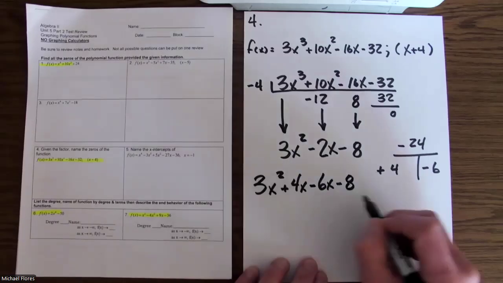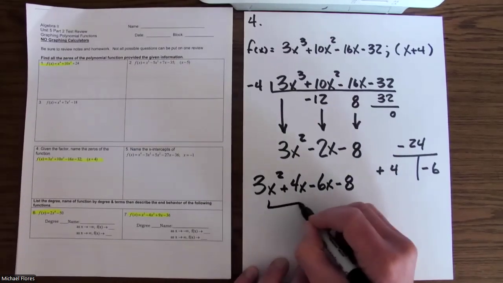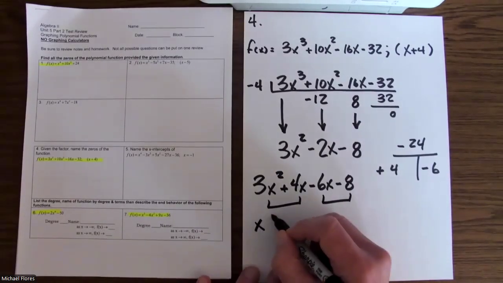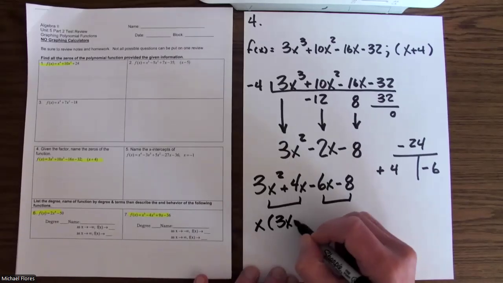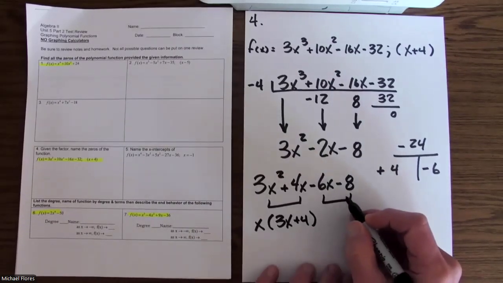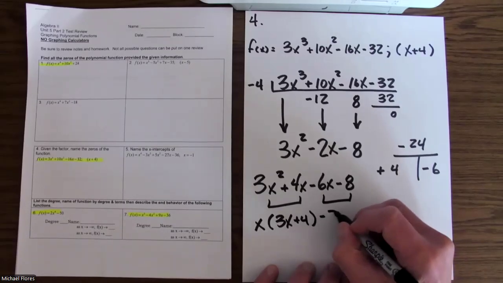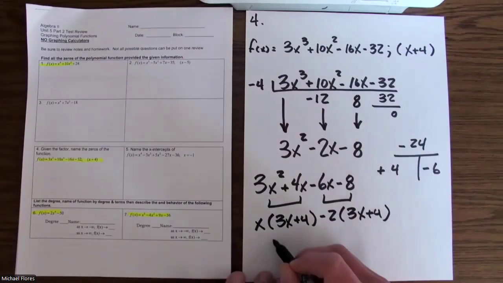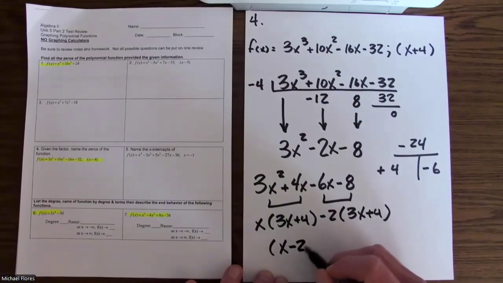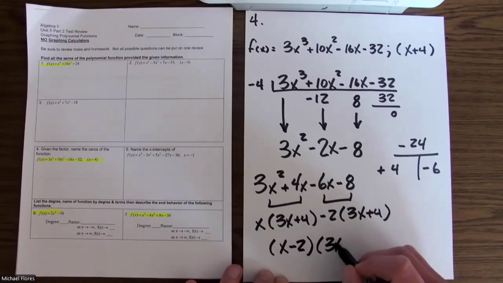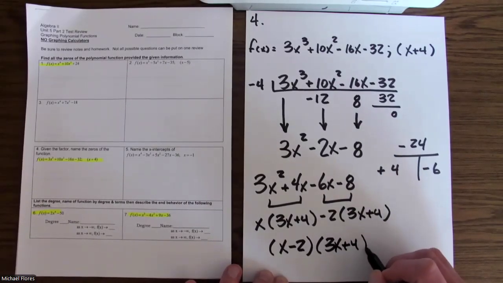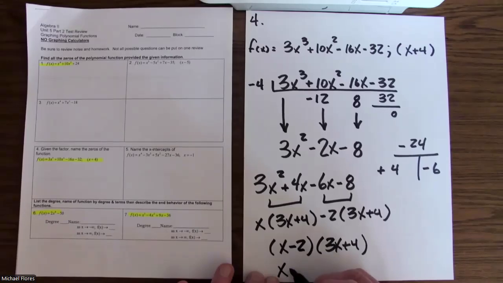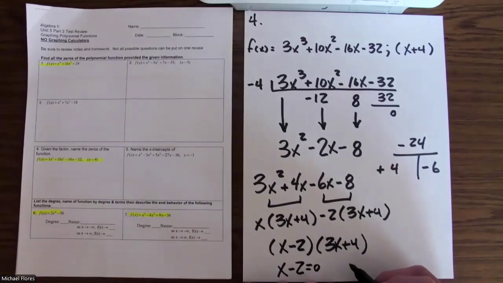There we have created our problem here. Now we're going to group. Group 1, group 2. At group 1, you can factor out an x, leaving you with 3x plus 4. And at group 2, you can factor out a negative 2, leaving you with 3x plus 4 again. Okay, now we have factored. You now have to set each of these factors equal to 0 and solve for x.